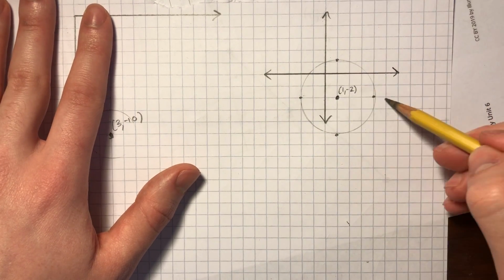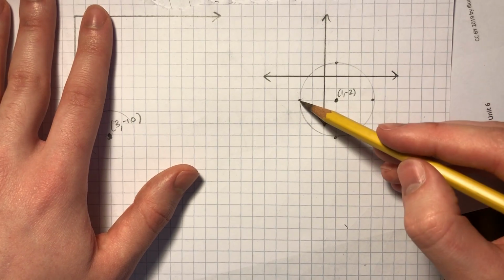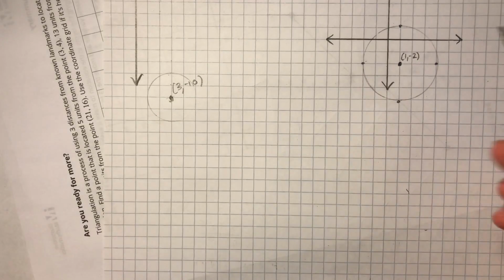If you notice, these are perpendicular bisectors, the horizontal and vertical lines. Since we're only dealing with integers, I know it's always going to go through those whole number spaces. So it's a little bit off, but I think it's close enough.